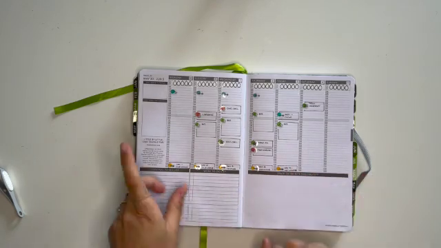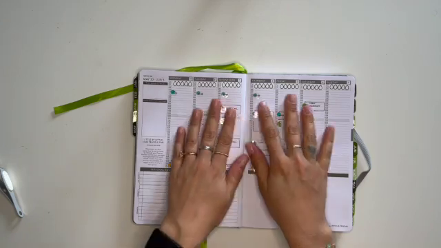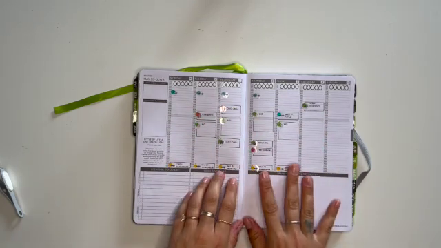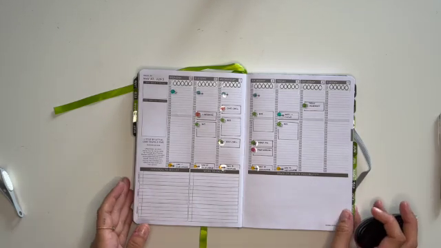So time to kind of decorate. I usually start with all of this first just because I want to make sure that it's on there. Obviously, the purpose for my planner is so that I know what's happening, what's going on. So I want to make sure that that is all in there. But now we get to the fun part of decorating.